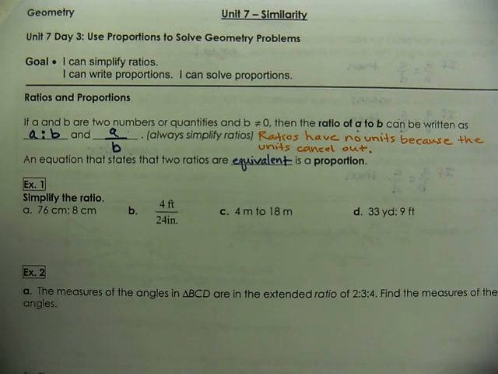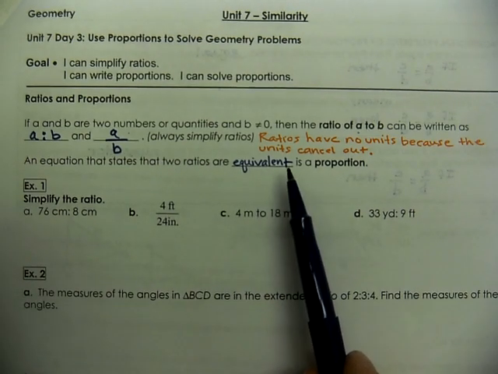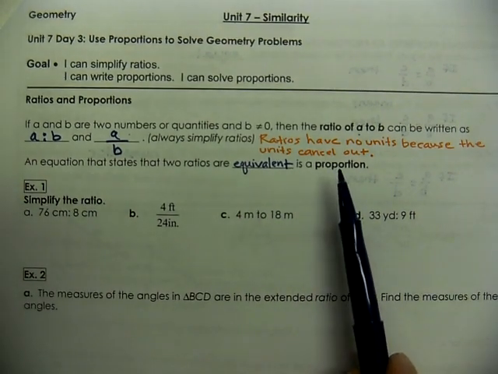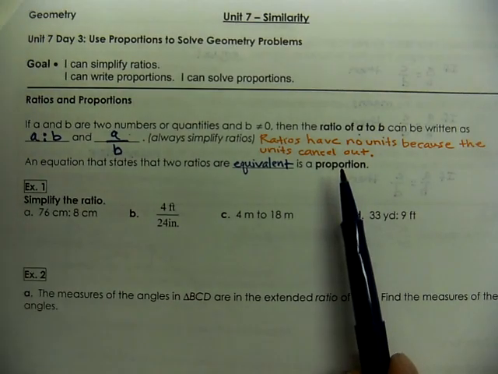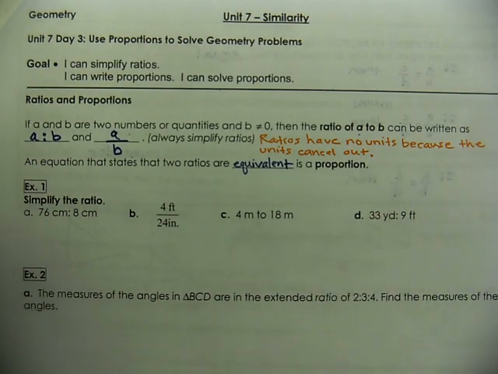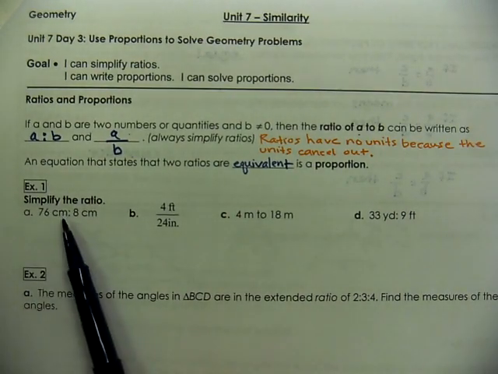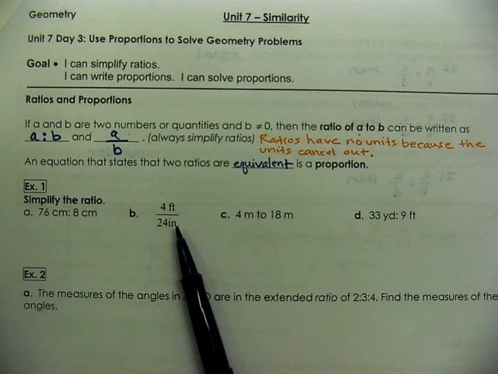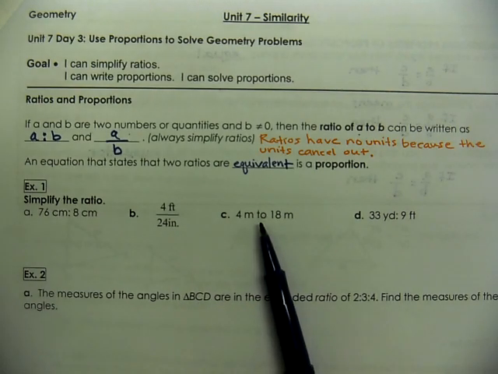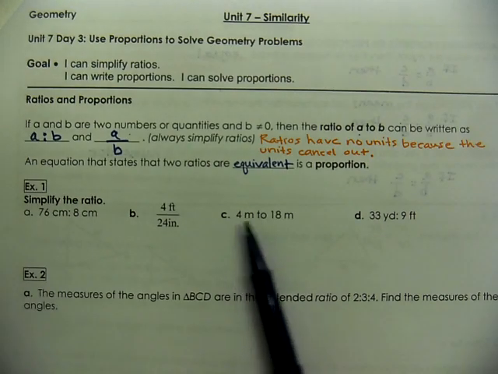Now, if you were to set two ratios equal to each other, then that makes a proportion. And we'll be looking at proportions down at examples 3 and so on. But right now, we're going to start off with just one ratio, and that's what we see here in example number 1. Let's simplify the ratio. You can see that some of these are set up with the colon symbol, some of them are set up looking like fractions. Some of them are just using the word "to" instead of the colon symbol, but we're comparing one number to another.